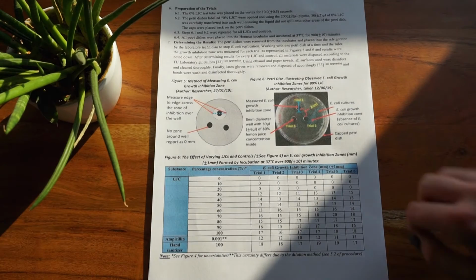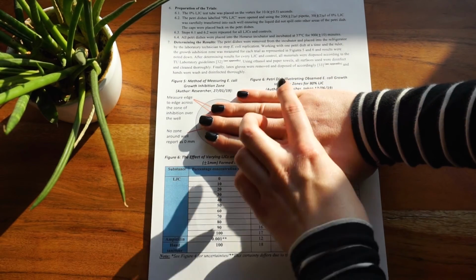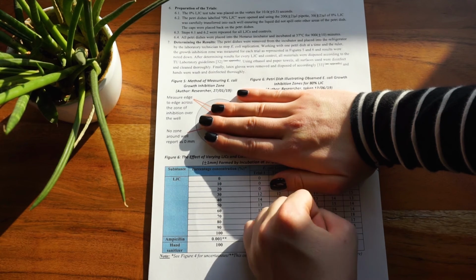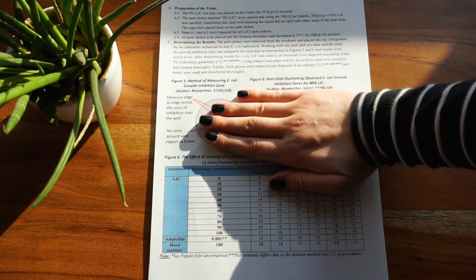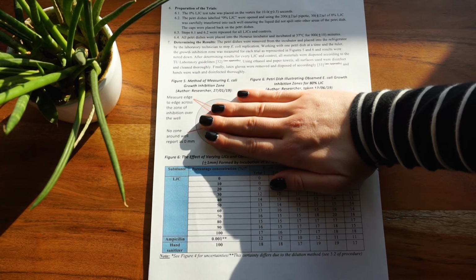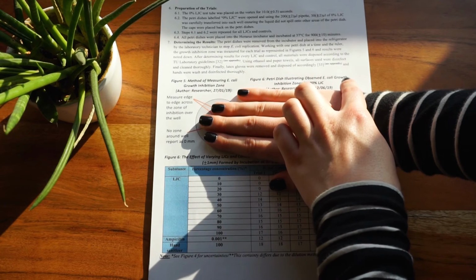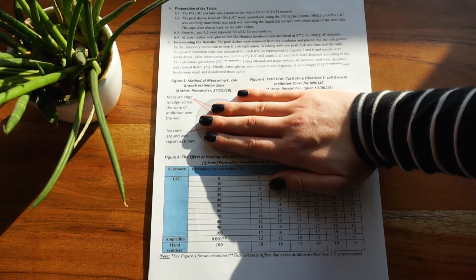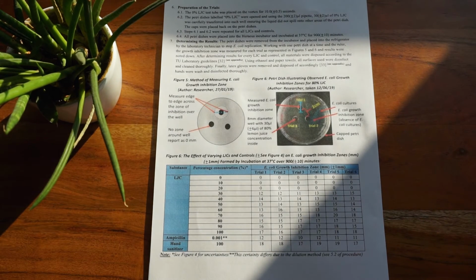A tip one of my biology teachers said is that if you cover your table or diagram or image and solely read the title of the figure, you should know exactly what is included in it. This works better for tables, but for example, if we cover up figure 6 and read the title, Petri dish illustrating observed E. coli growth inhibition zones for 80% lemon juice concentration, we can predict this image contains a Petri dish with E. coli in it. It also says that the diagram includes 80% lemon juice concentration and a growth inhibition zone. So you can kind of get a visual image of what it is.